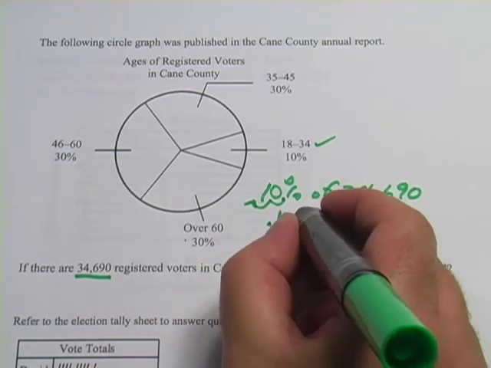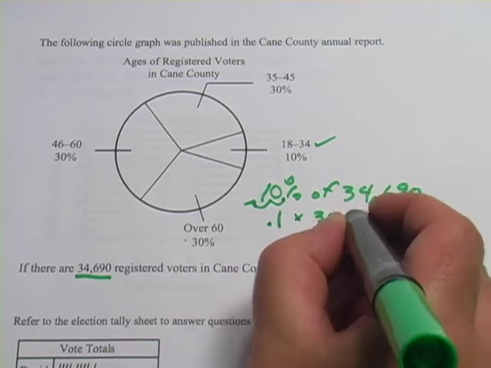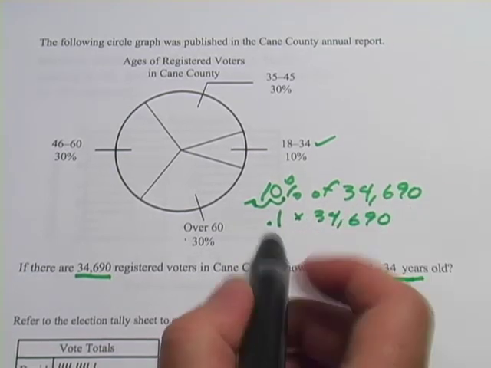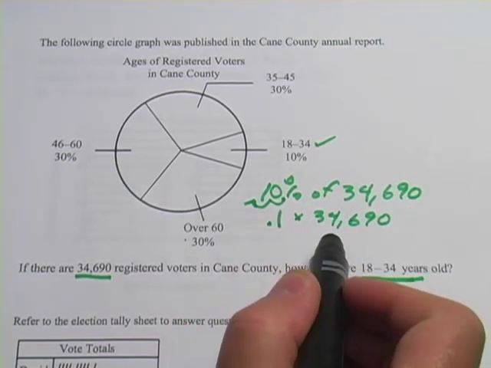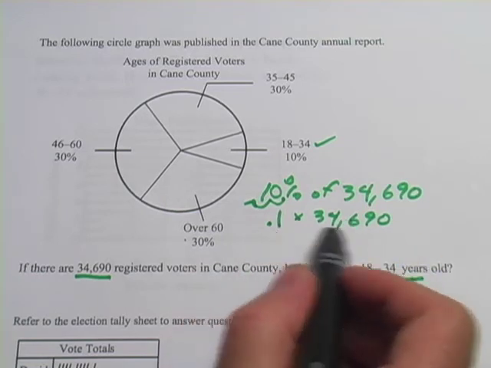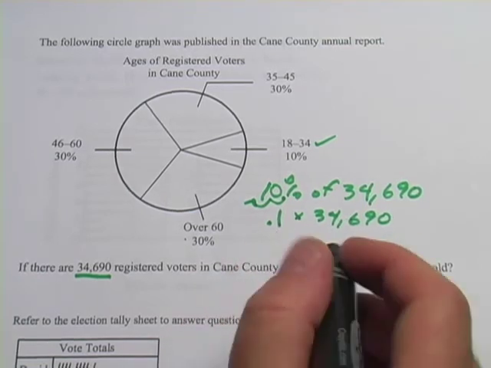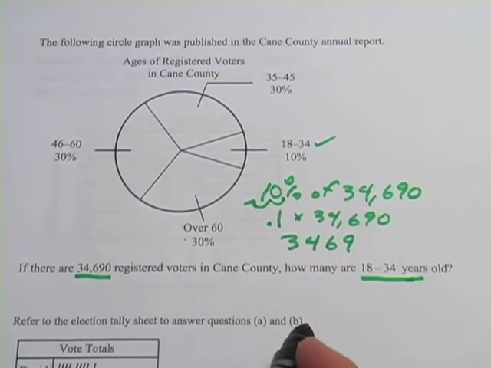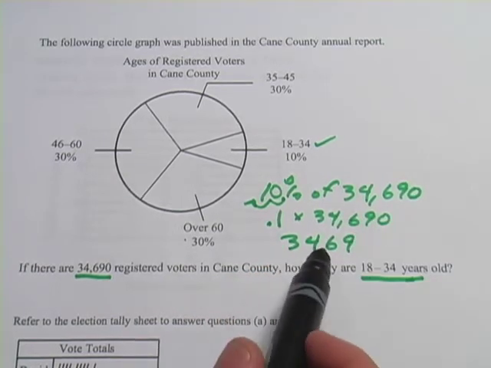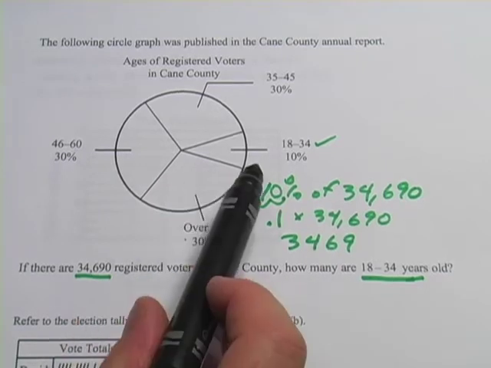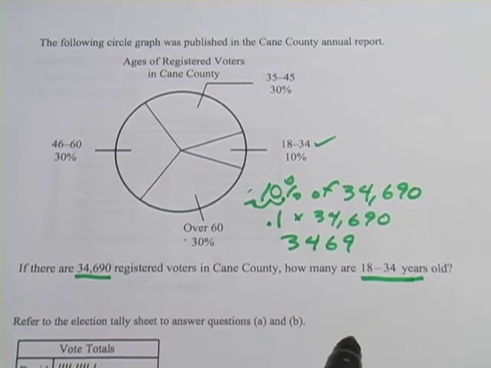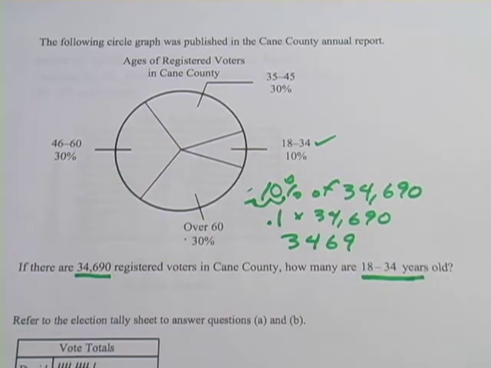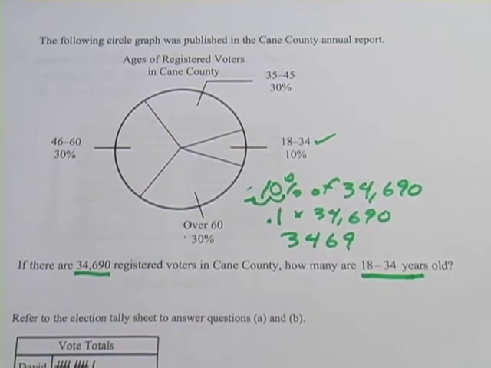So 0.1 times 34,690. We're multiplying by 1/10, which is the same as dividing by 10. You could plug it in this way on your calculator, but what you're going to get is 3,469. That is 10% of that total, and that's how many 18 to 34 year olds are registered voters in the county. All right, let's look at the next one.